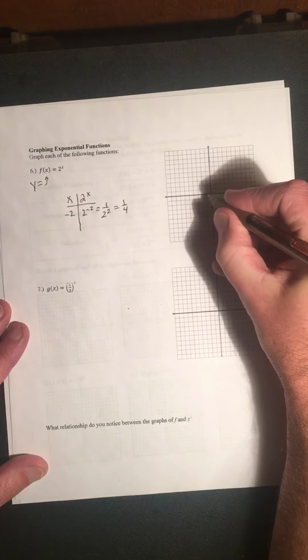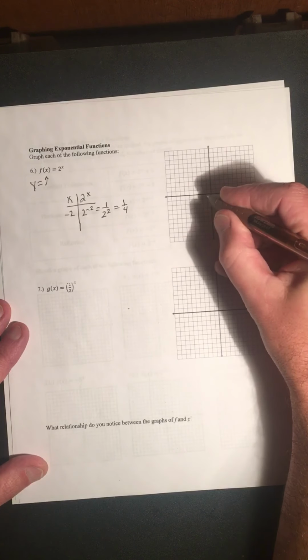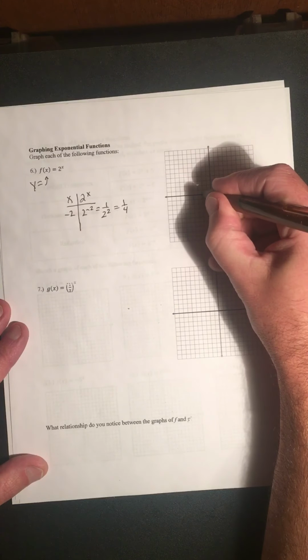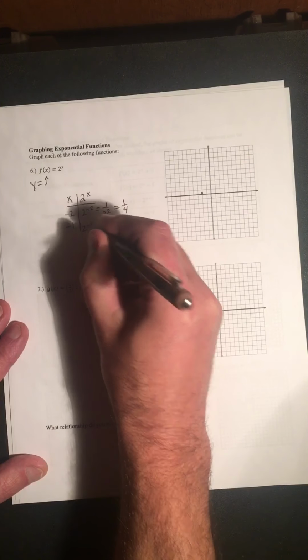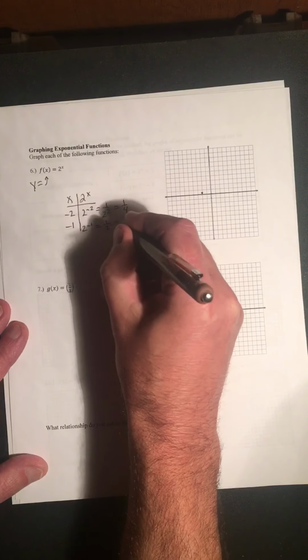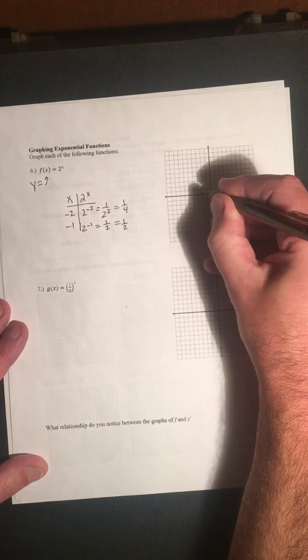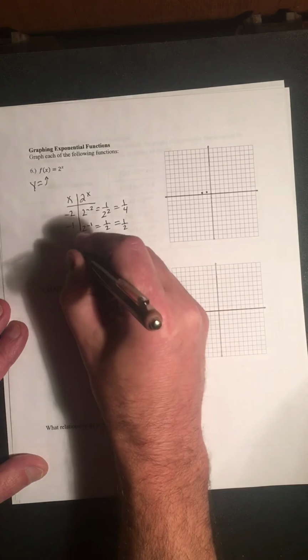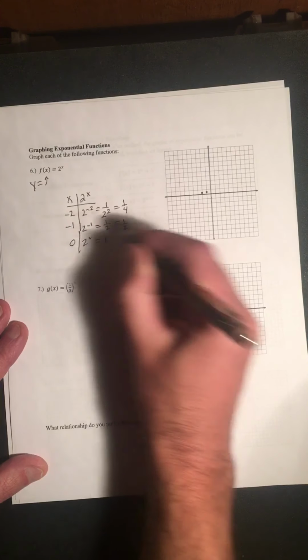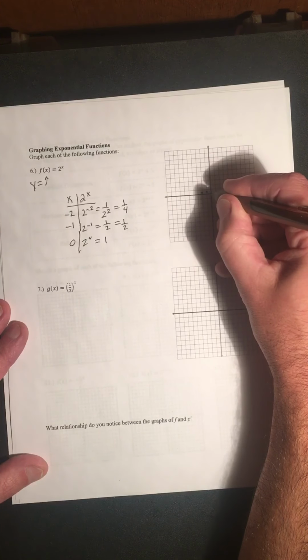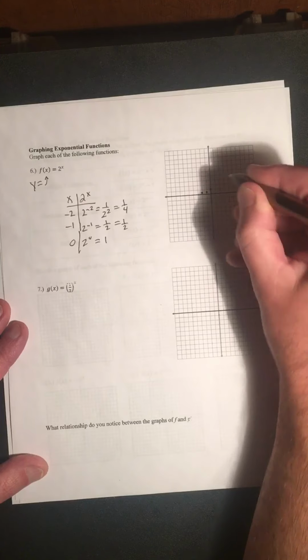So at negative 2, the y value is 1/4, very small. Negative 1, 2 to the minus 1 is 1 over 2, which is 1/2. At 0, 2 to the 0, any number to the 0 is 1.